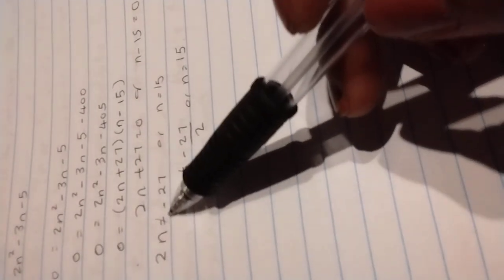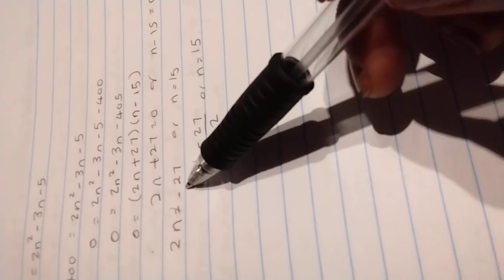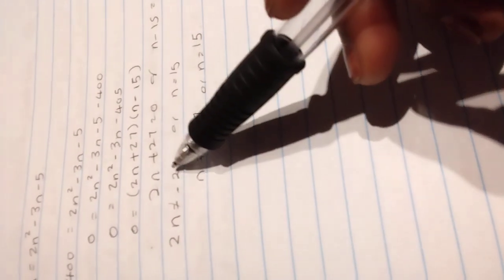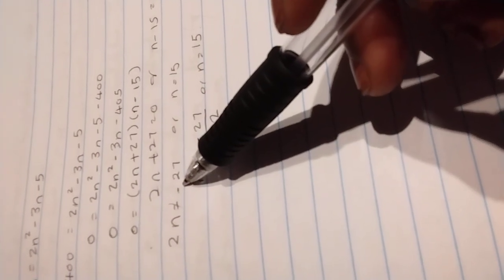So for 2n equals minus 27, I leave the 2n on the side and the 27 goes to the other side, causing the sign to change. But note that our n can never be a negative, so automatically this one is going to be scrapped. But I just continued with it for safety purposes so that you understand. Or n equals 15.